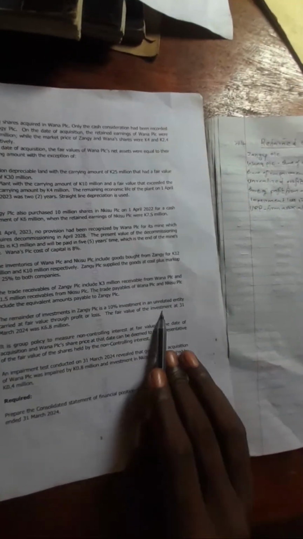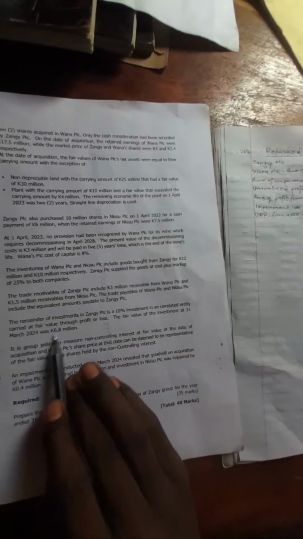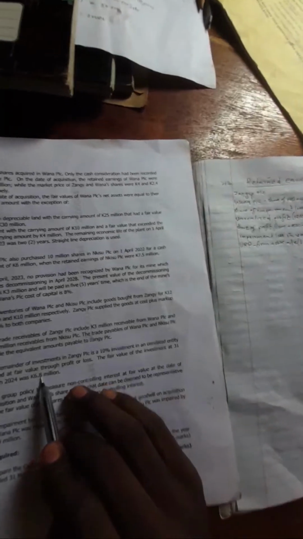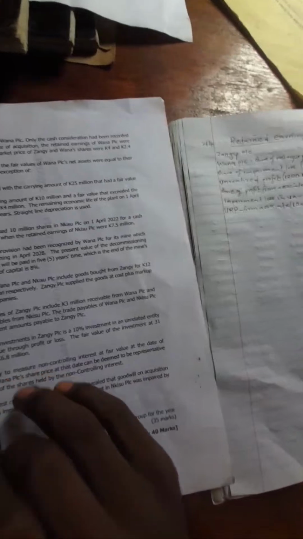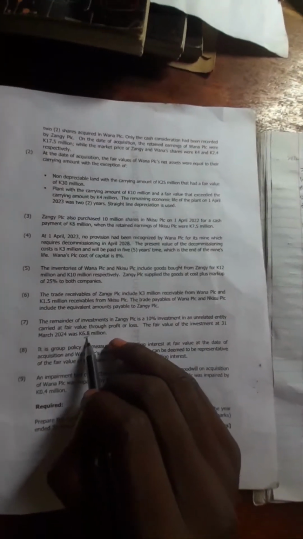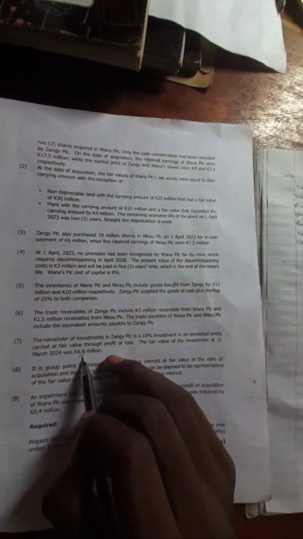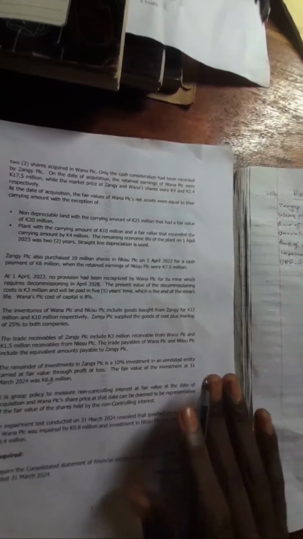The fair value of investment was 6.8. So that figure, which we are seeing here, is the one that we are going to take to the statement of financial position.